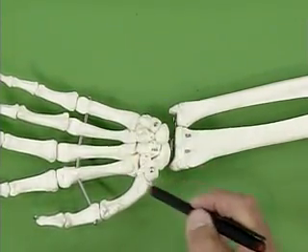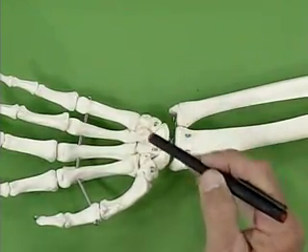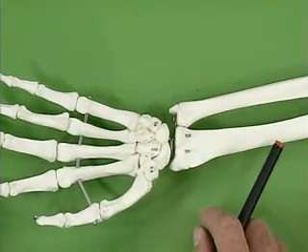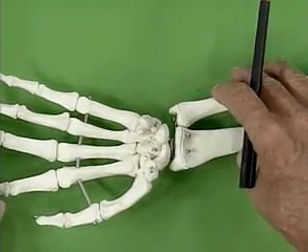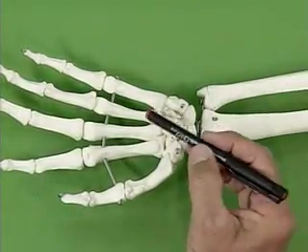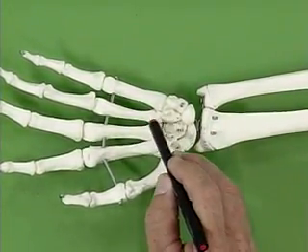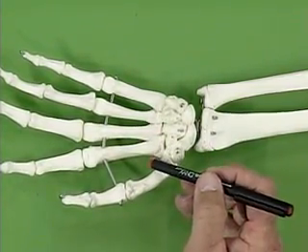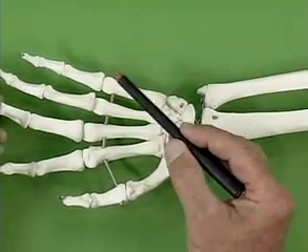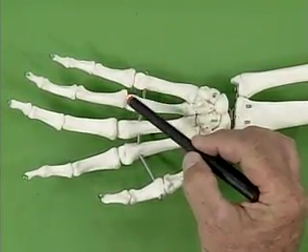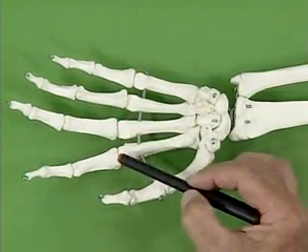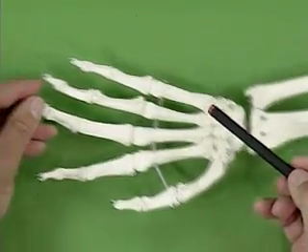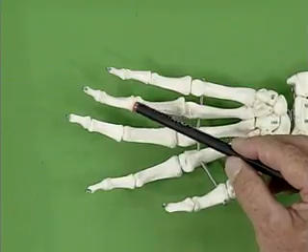So again, all of these articulations can be called carpal joint or wrist joint, and then individually there's a lot of different names that apply. If we move on down, there's actually some synovial articulation in between the bases of these metacarpal bones, and those joints are called intermetacarpal joints. Down here we have metacarpophalangeal joints, 1, 2, 3, 4, 5, first, second, third, fourth, and fifth, if you will.